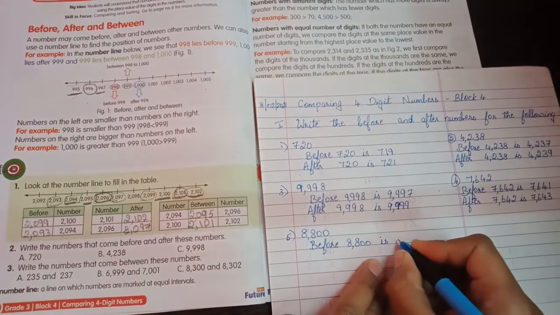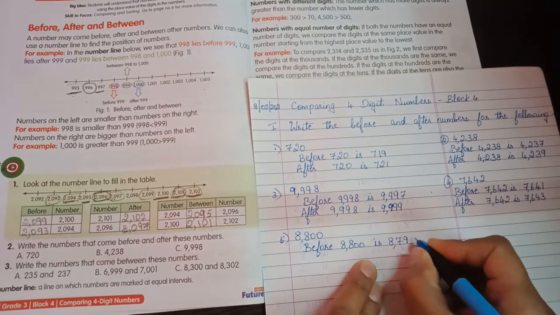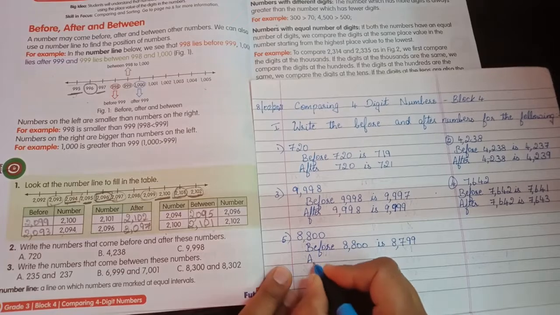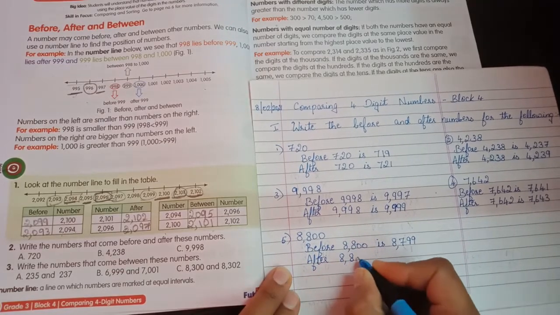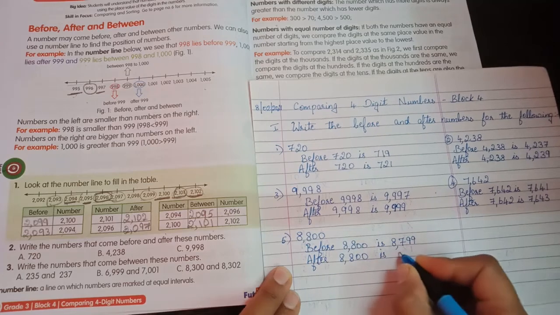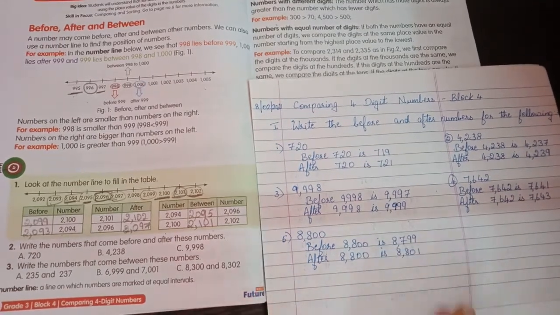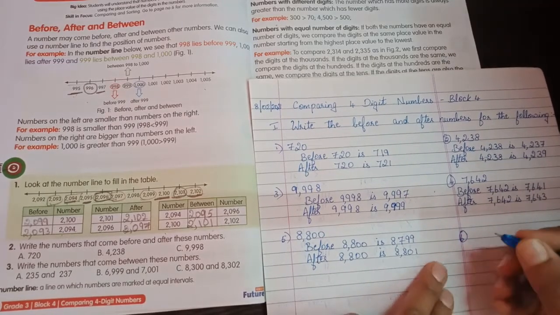Yes, it is 8799, right? Yes, you have to think. So after 8800 is 8801. So next write sixth one, that is the last one in this main.